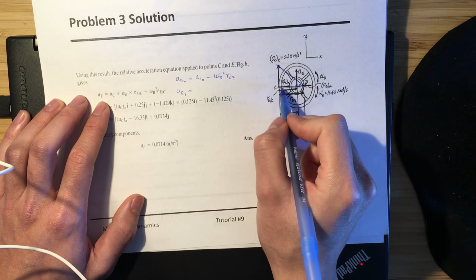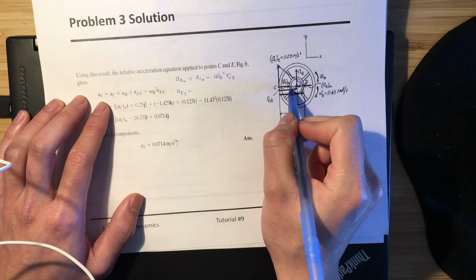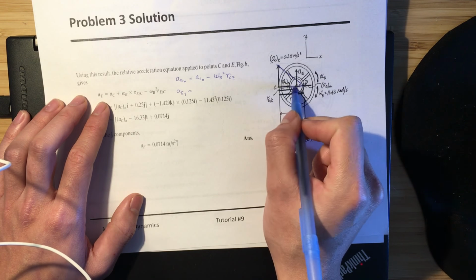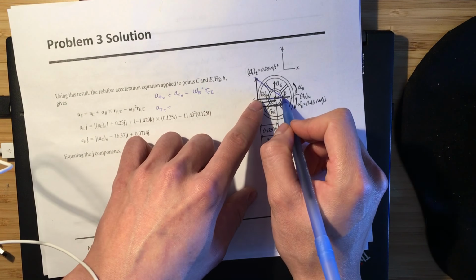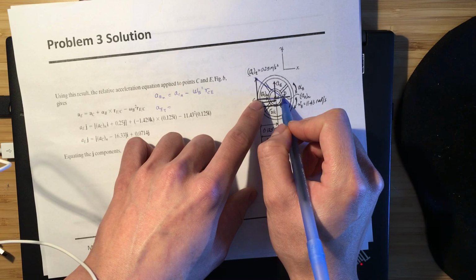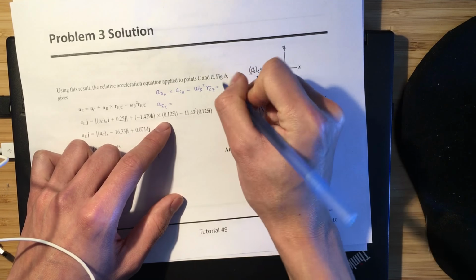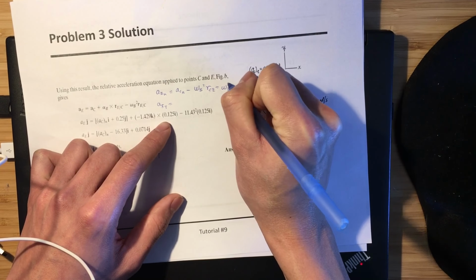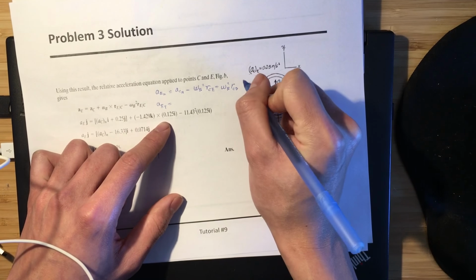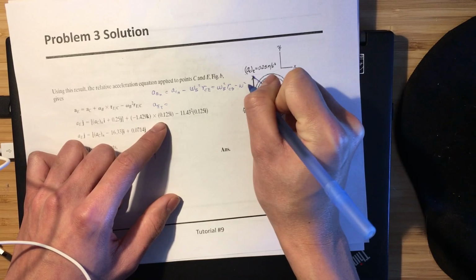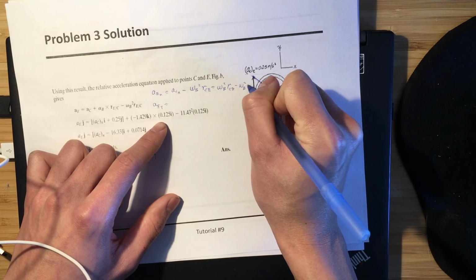So omega b square times RCE is actually omega b square RCD, the whole length of the axis, minus omega b square RCD minus RCE.